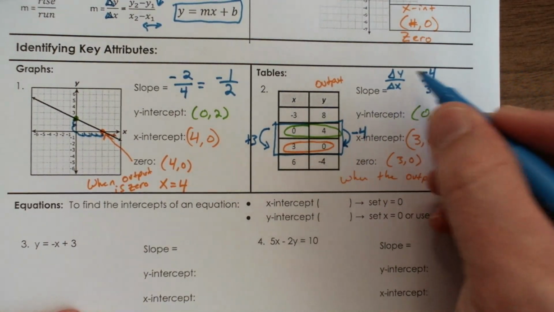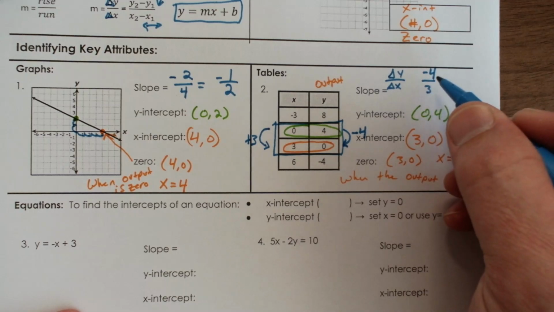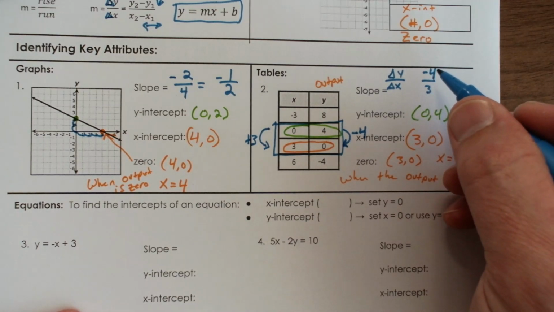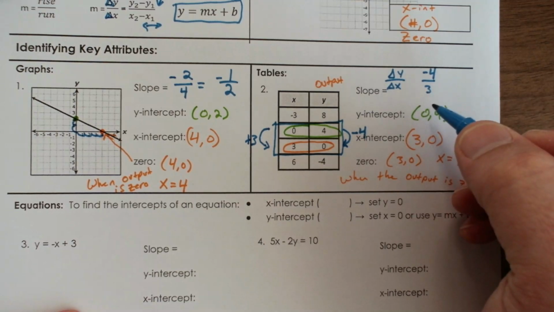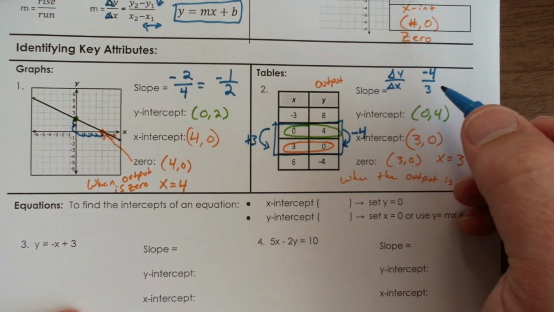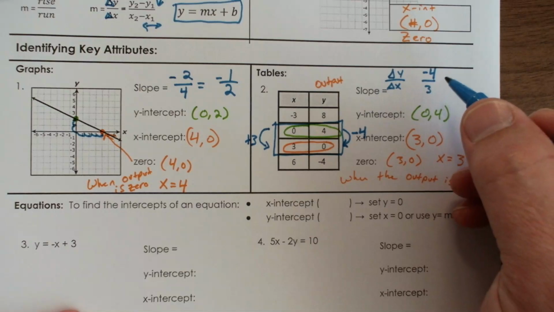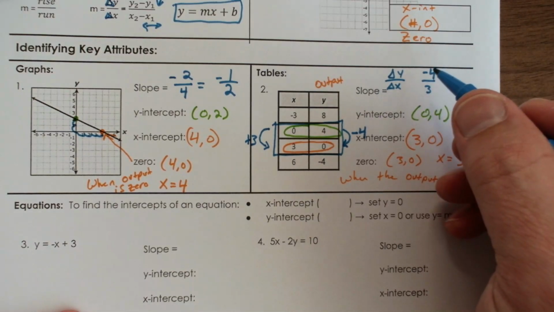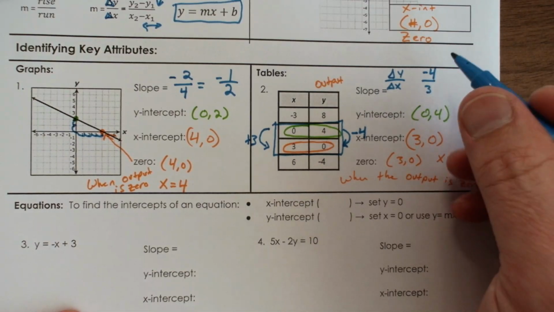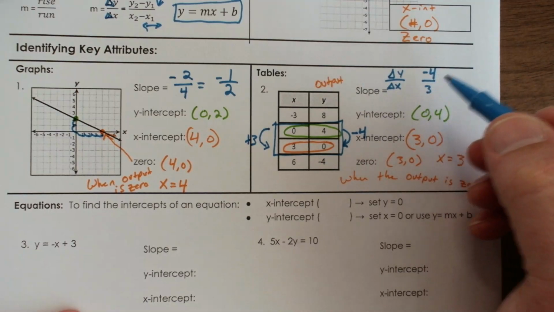Okay? So now what I can do is I can look at this and be like, okay, -4/3, that can't be reduced. I'm going to just leave it like that. -4/3. Okay? Don't convert this into a mixed number, or anything like that. Just leave it as a fraction. If it cannot be reduced or it cannot be simplified, we just leave it.